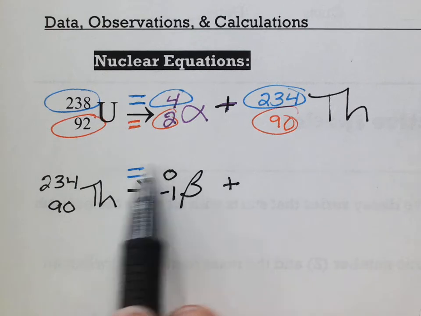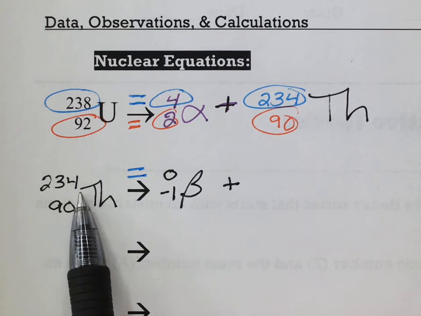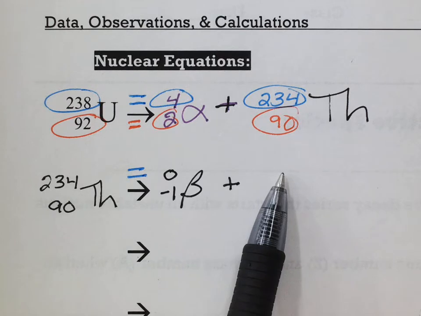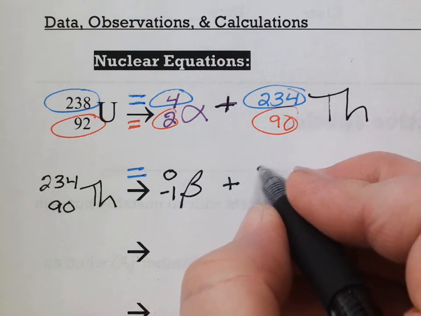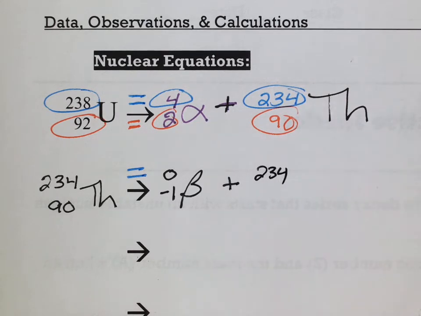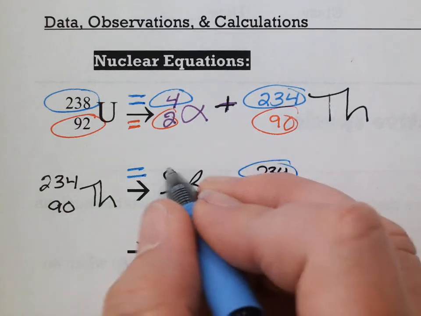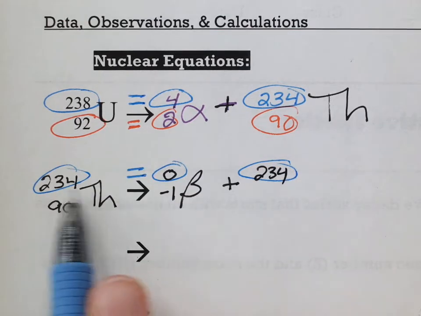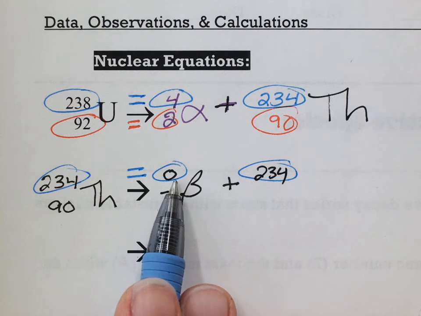Okay. The mass here is pretty easy. 234 equals 0 plus 234. You lost no mass.